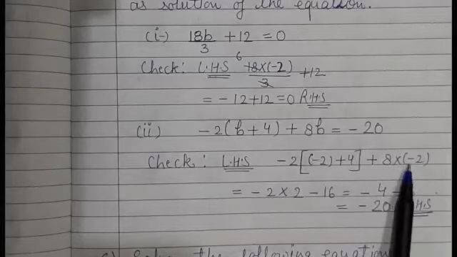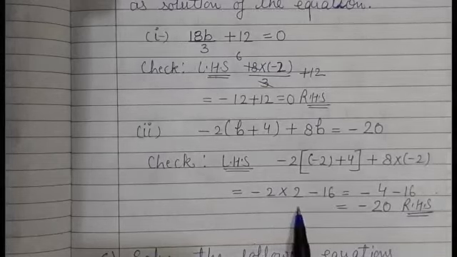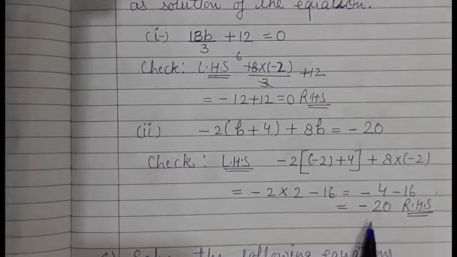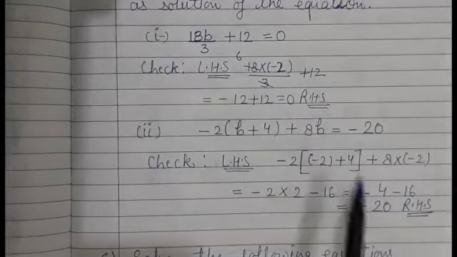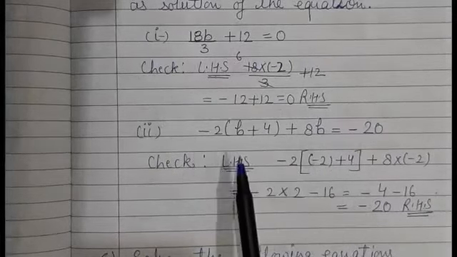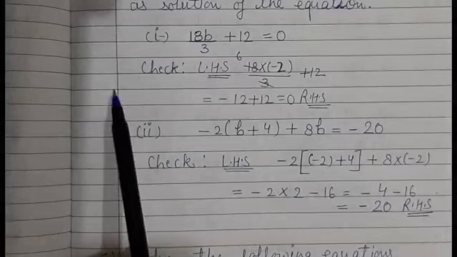16, and plus into minus, minus. So minus 16 will come. Minus 2 into 2 is minus 4, minus 16 becomes minus 20, which is equal to the right-hand side. So these equations which we have made are correct. You can make your own equations in this numerical, right?